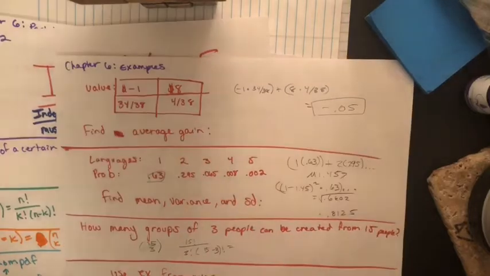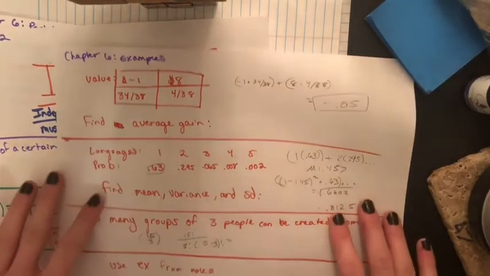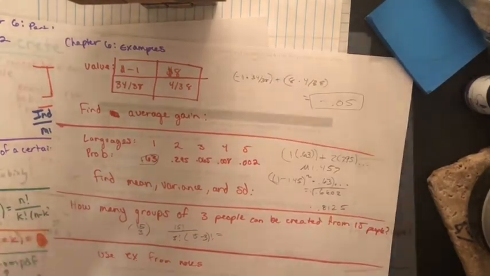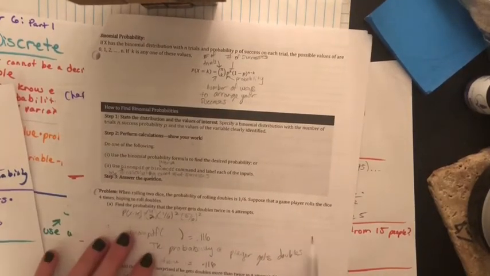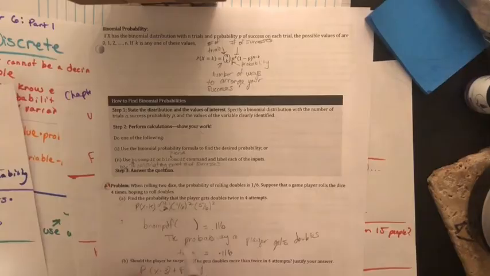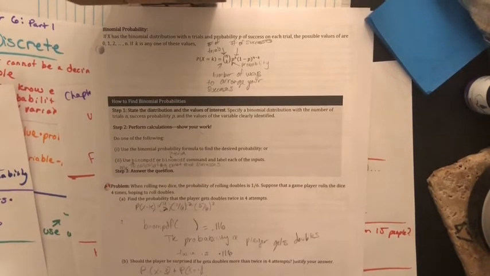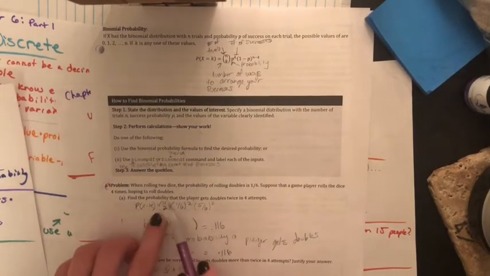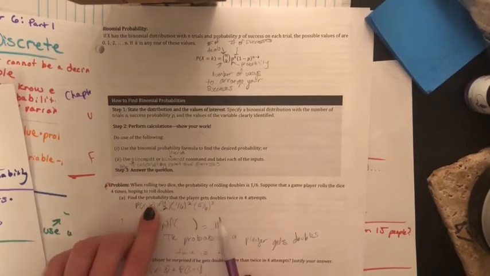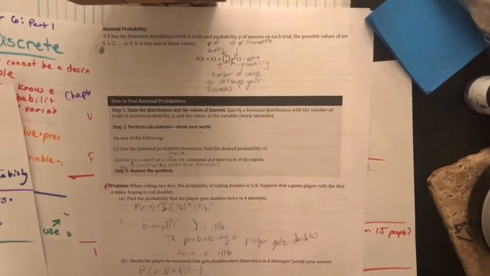Then I'm going to show you another example from the notes. So I decided to do an example from the notes. I'm going to show you how to do it by hand, but then we'll also go over how to do it on the calculator. I usually do it on the calculator, but it's good to know how to do both. So this is: find the probability that the player gets doubles twice in 4 attempts.